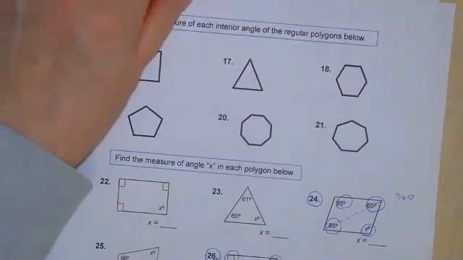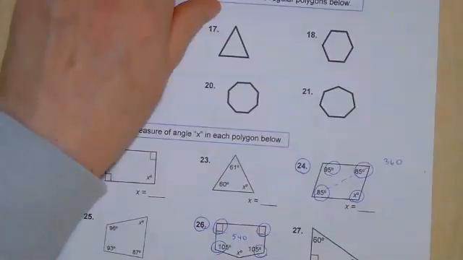If you use the formula, 6 minus 2 would be 180 times 4.